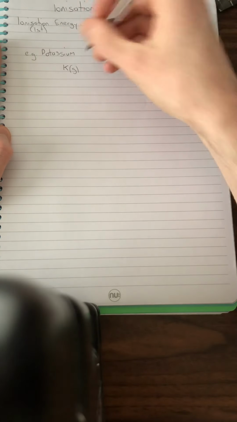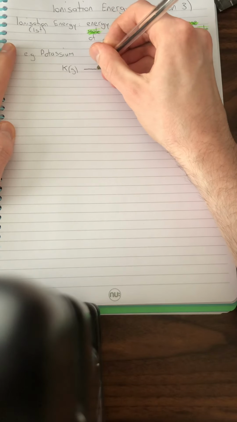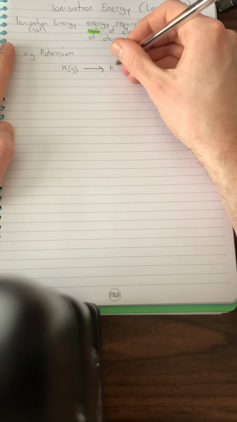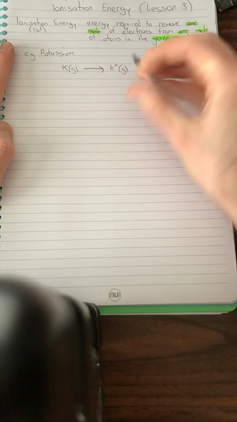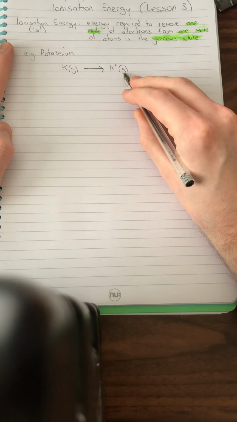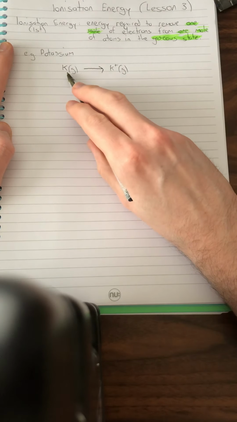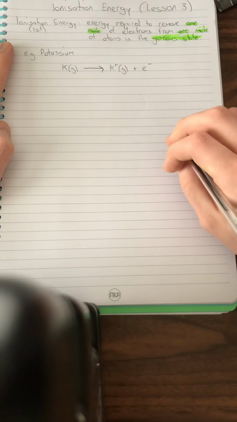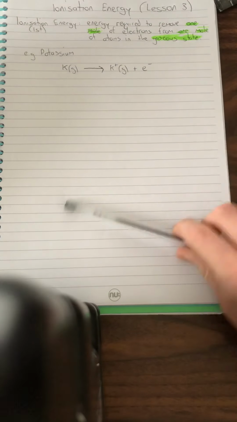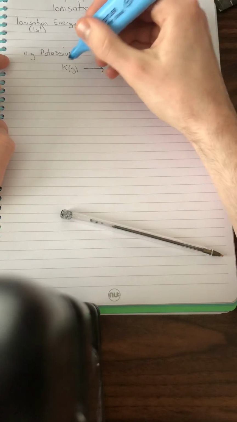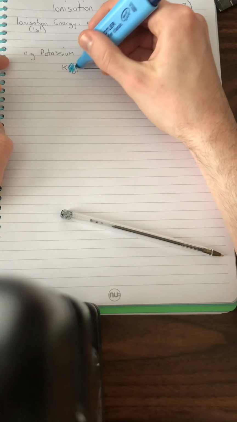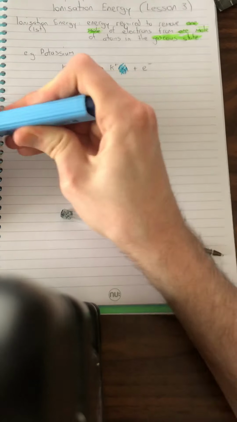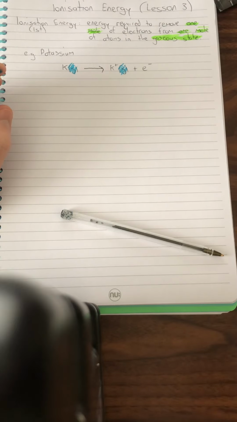So potassium in the gaseous state, we lose an electron, and if we lose an electron, that goes to K plus, and again it's in the gaseous state. So we went from the atom to the ion, and obviously we've lost an electron. Now again, very important, that we put the gaseous symbol in. If we don't, you do lose a mark.